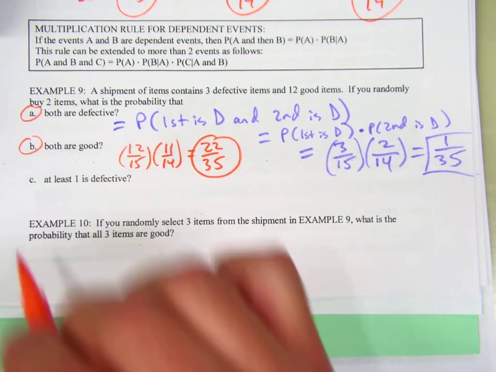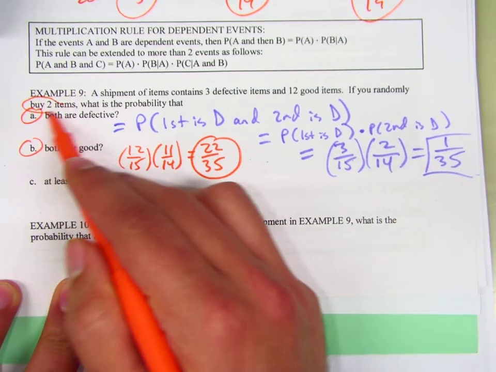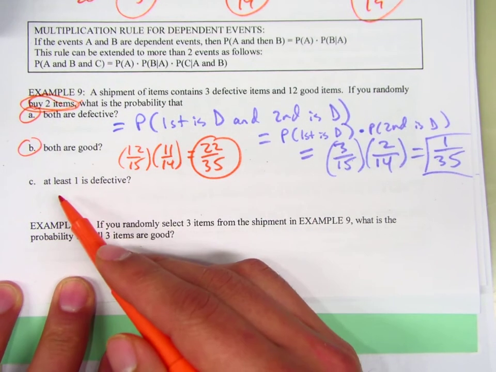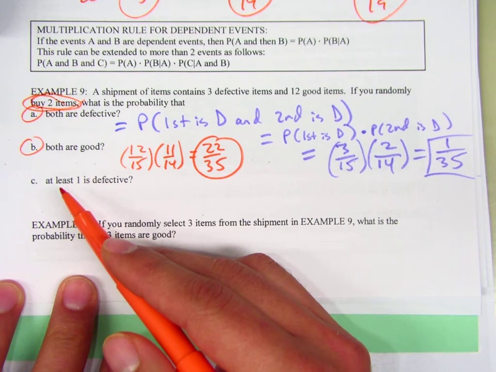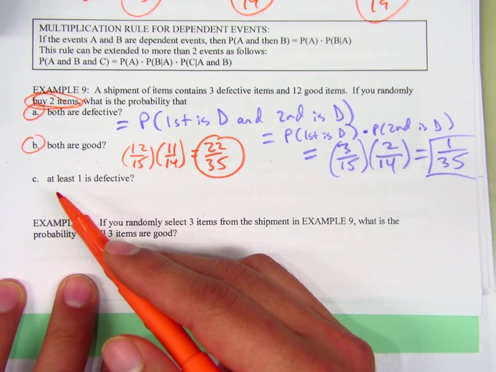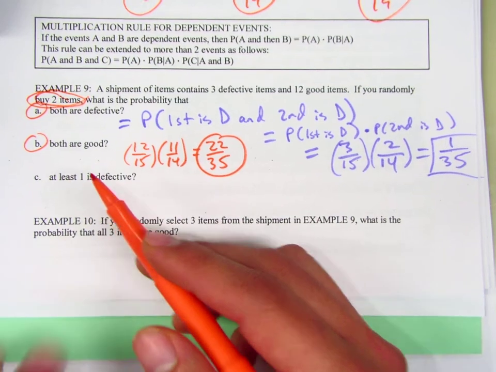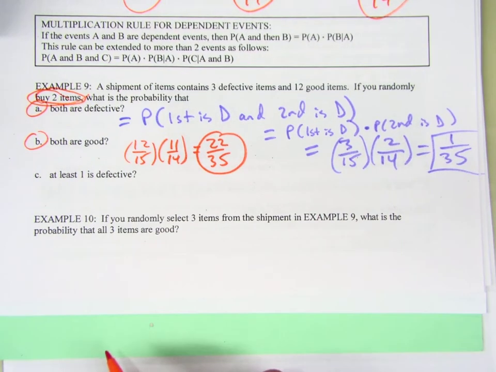So let's just talk about this for a second. We're buying 2 items. And now we're asked, what's the probability that at least one is defective? That could happen more than one way, right? I could have the first item be defective, but the second one be good, right?